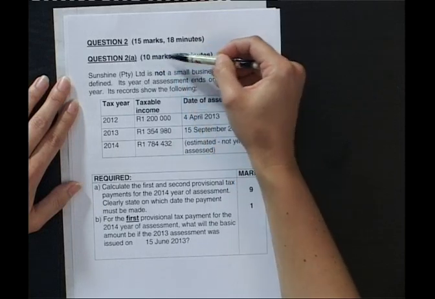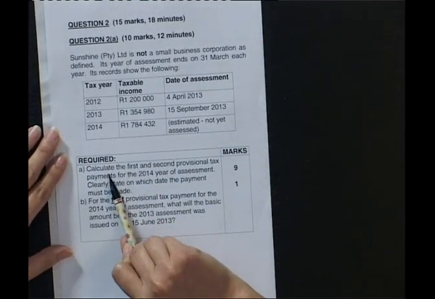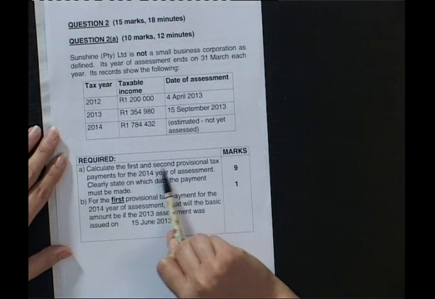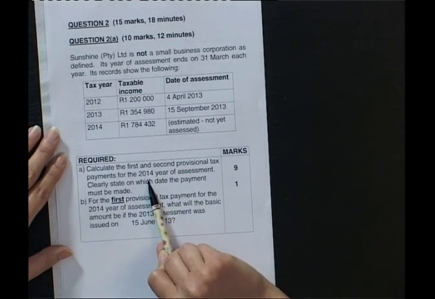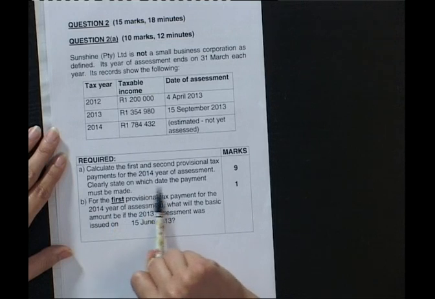So the A part is 10 marks, and the required tells us that there is also an A and a B part to this question. The A part asks of us to calculate the first and the second provisional tax payments for the 2014 year of assessment. Clearly state on which date the payment must be made. Remember, to give this information as well, it counts marks.